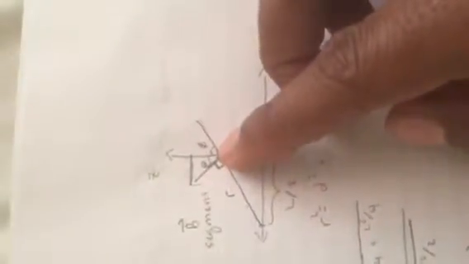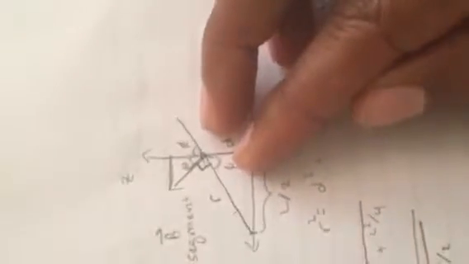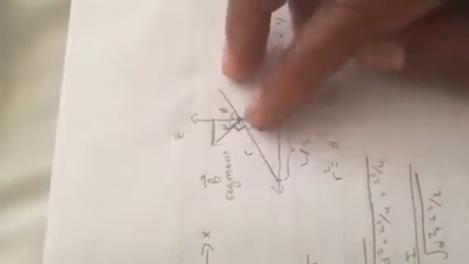We do that by using cosine theta of the magnetic field contributed by the one segment. And to find cosine theta, we have to use some geometry. This is the angle created by the distance D and the R vector.